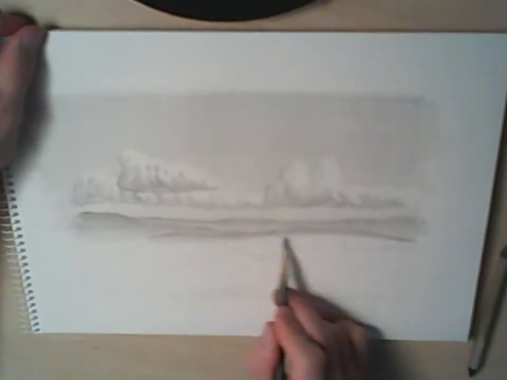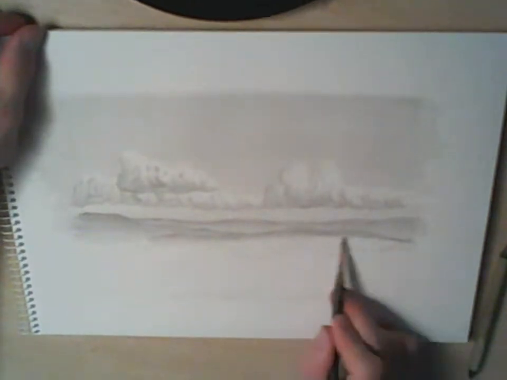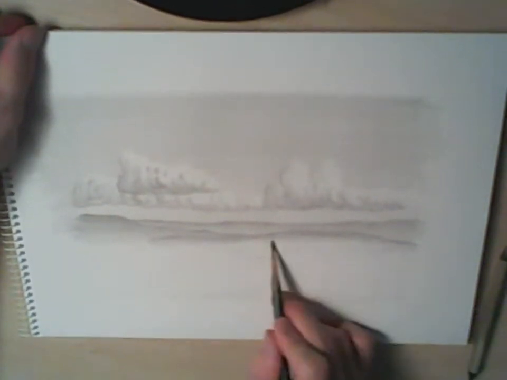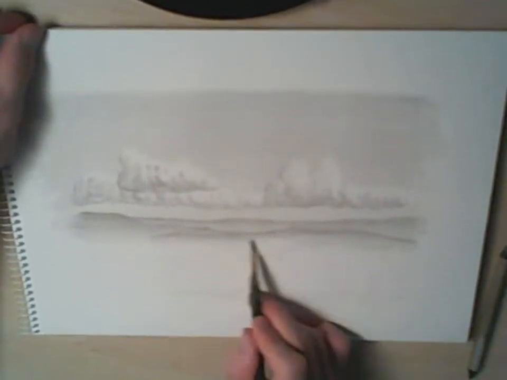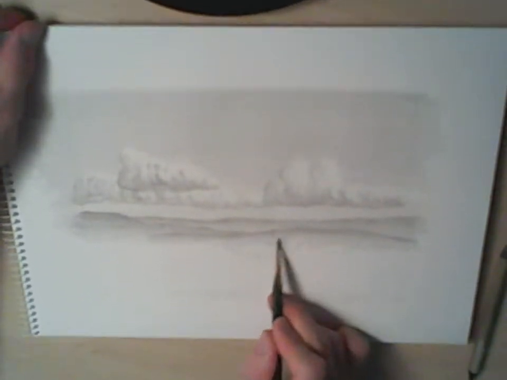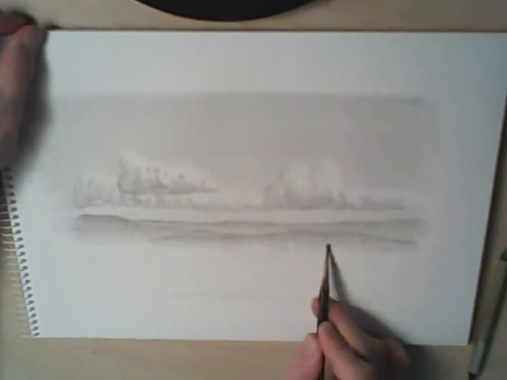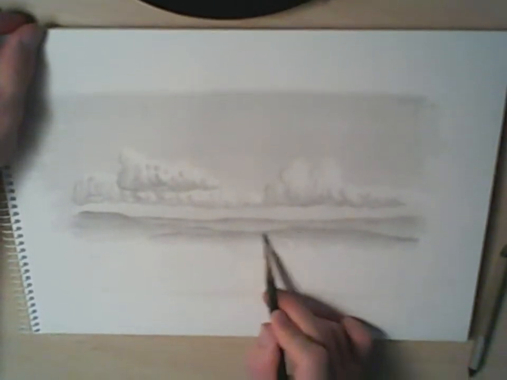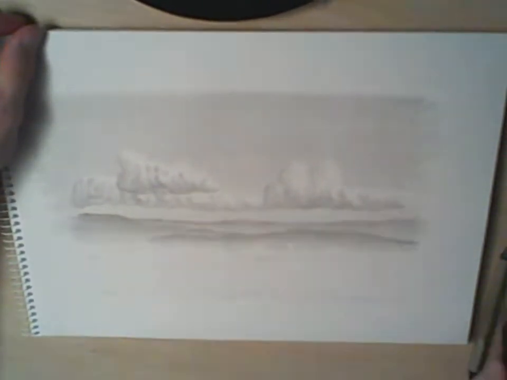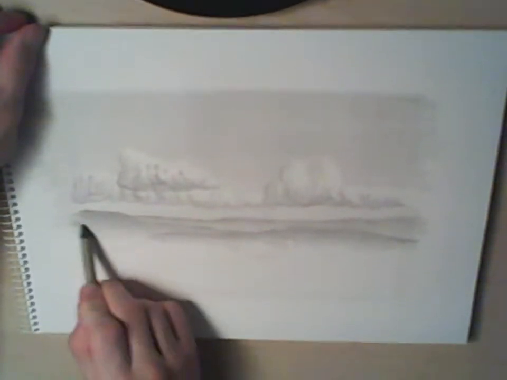Once I'm done with this one, I think maybe we can see a couple of features in this layer already. It's not just blank, not just covered by the mist. So let me grab the smudging tool and just smooth it out.